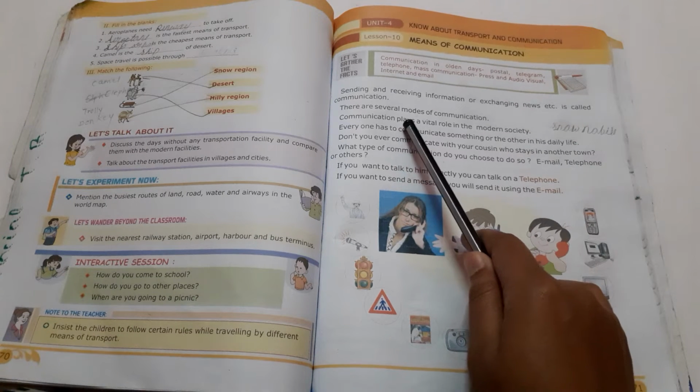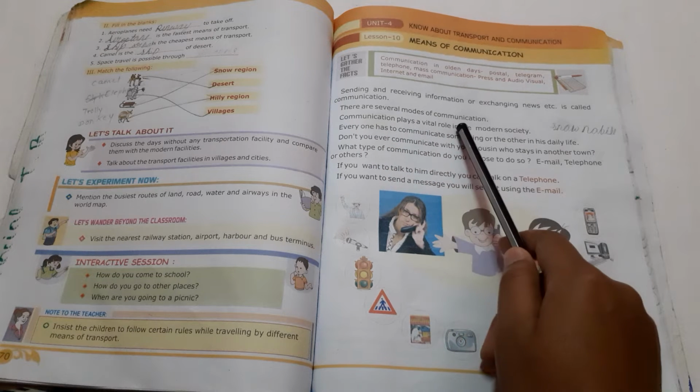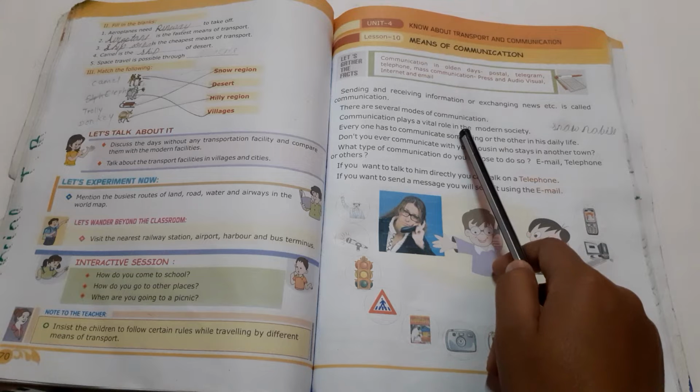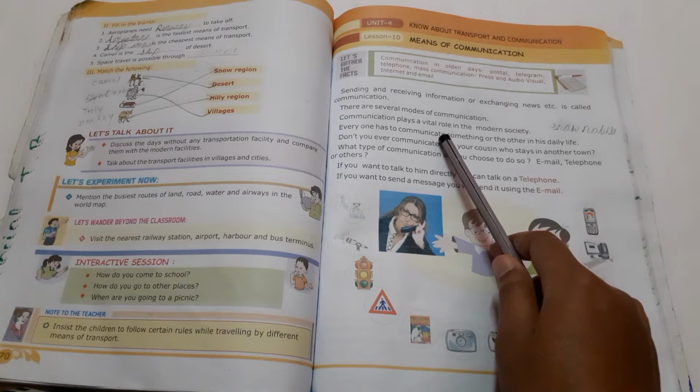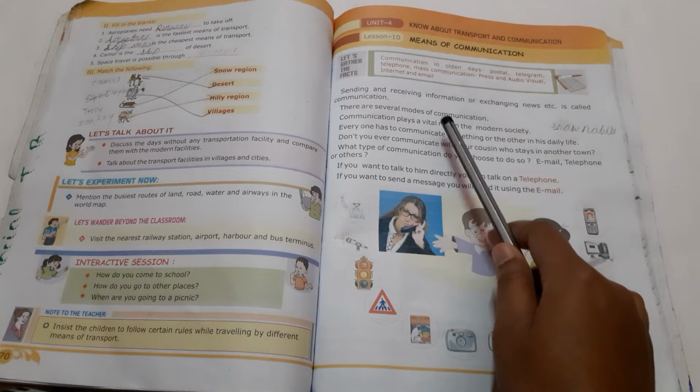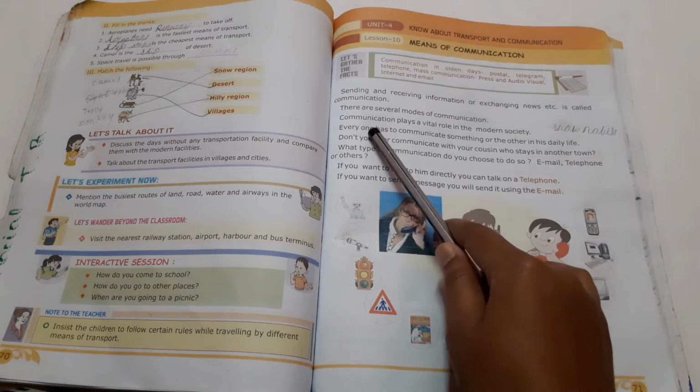There are several modes of communication. Several means यहाँ पर कम्युनिकेशन के बहुत से माध्यम हैं. इसमें दिए गए हैं. So here are the types of the communication modes. So let's see, there are several modes of communication.